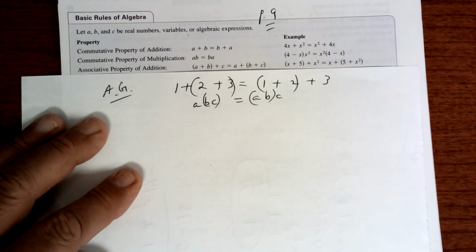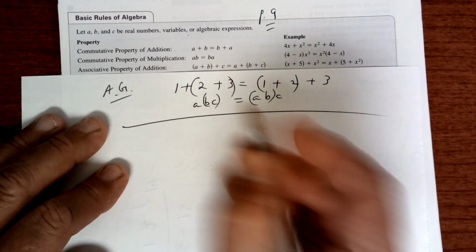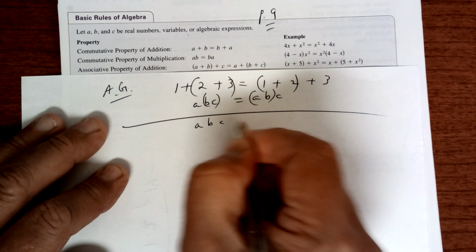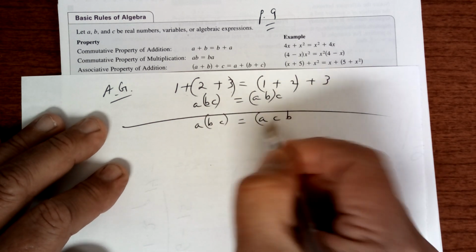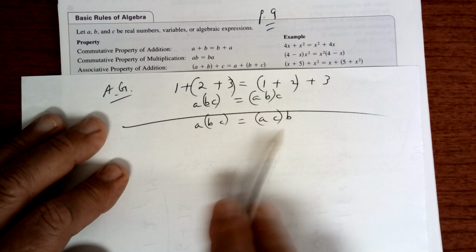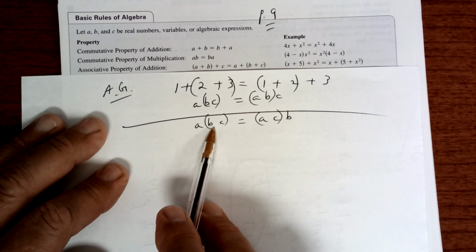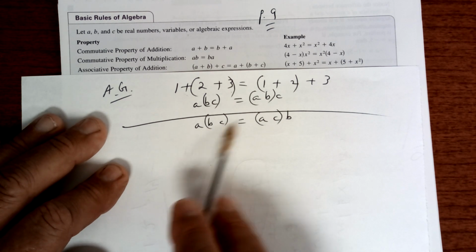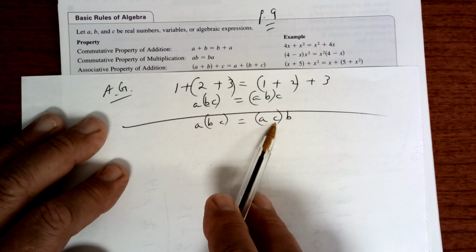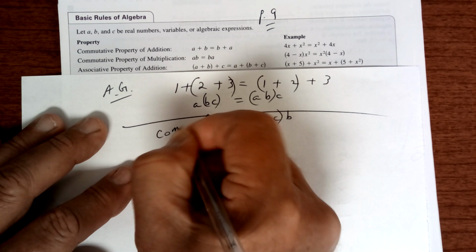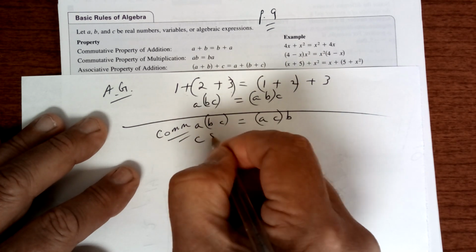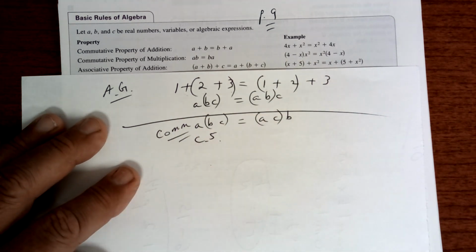Now let's say they switch it on you. Let's say they say ABC, and then here they say ACB, and they group it, and they group it. Well, the problem here is they change the order. See how it's ABC and then ACB? They changed it. Whenever they switch it, it is commutative, CS. So be careful with that. If they switch it, it is commutative, not associative. It looks like it, but it's not.